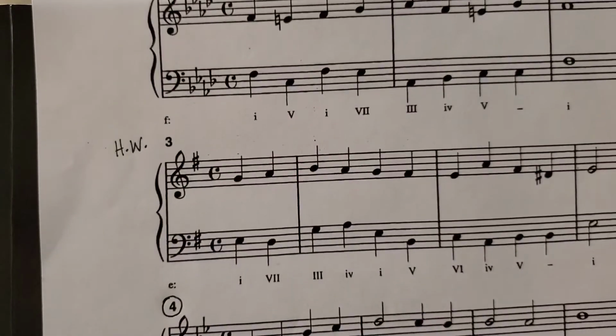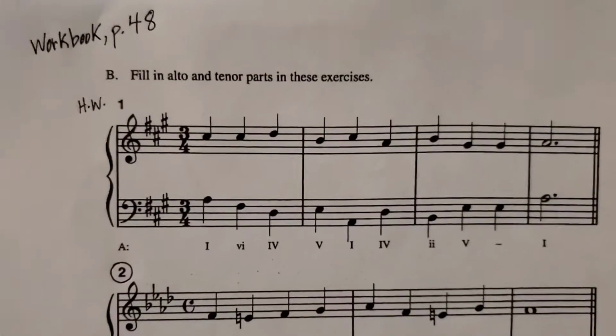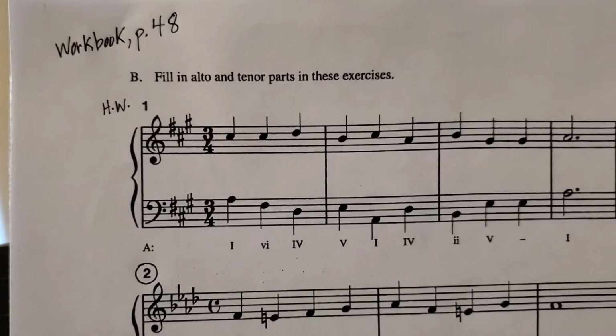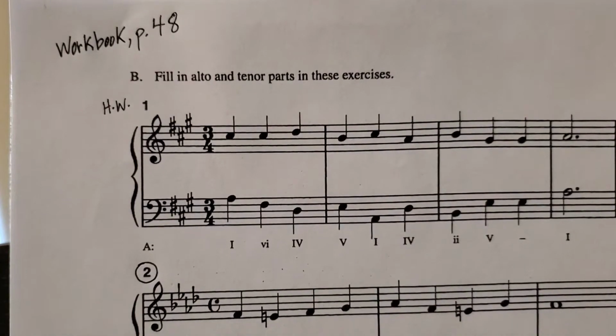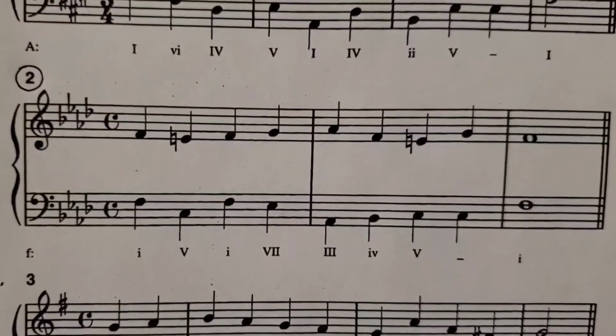So you have numbers 1 and 3. So what I'm going to do today is go over numbers 2 and 4 with you. So again, you have workbook page 48, numbers 1 and 3. I'm going to go over numbers 2 and 4 with you. Okay, number 2 is in F minor.